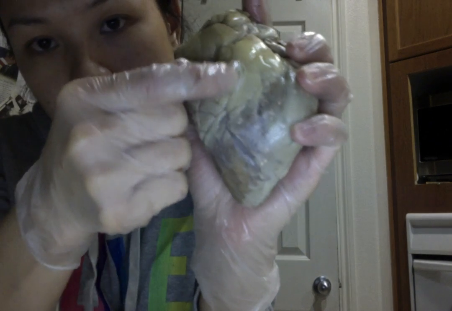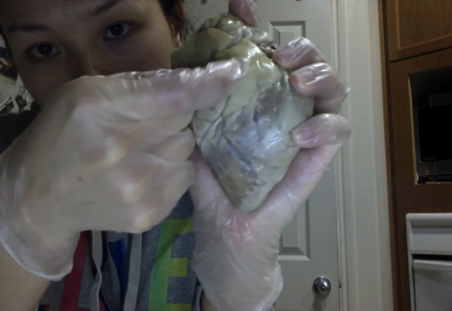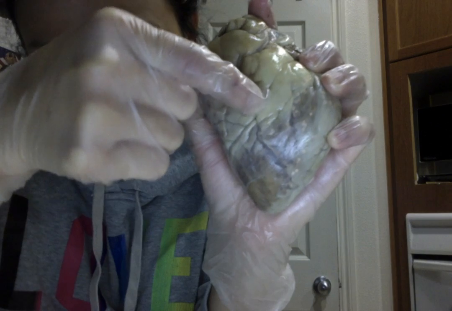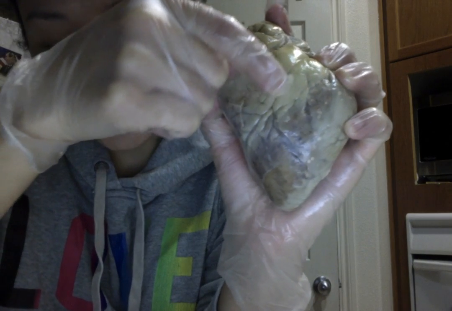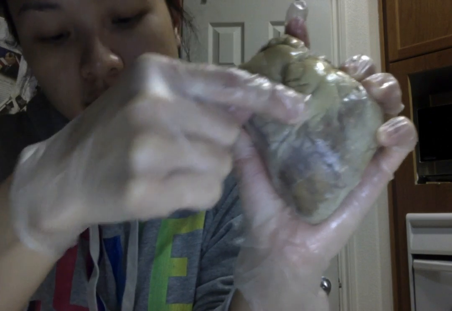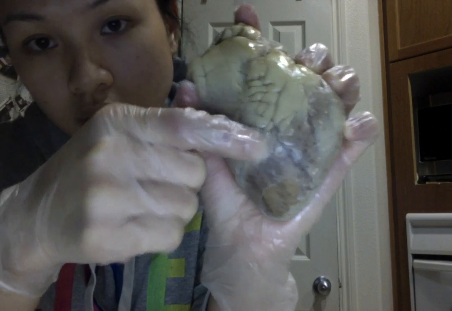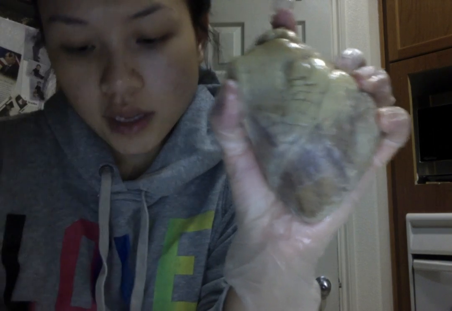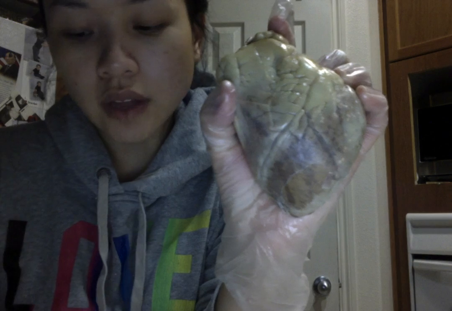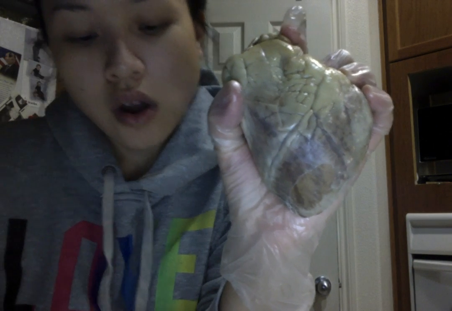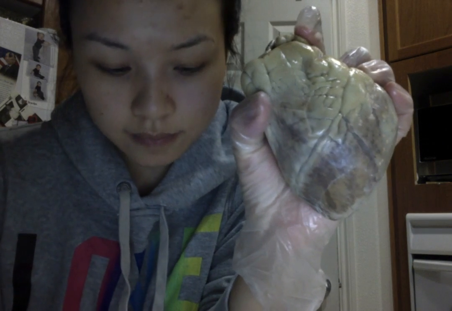So moving along, we have the interventricular sulcus. And the sulcus is this line right here. The interventricular sulcus separates the left ventricle from the right ventricle. And the major blood vessel found in the sulcus is the coronary blood vessel.